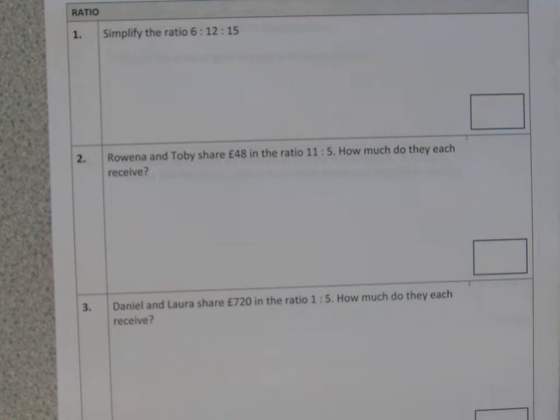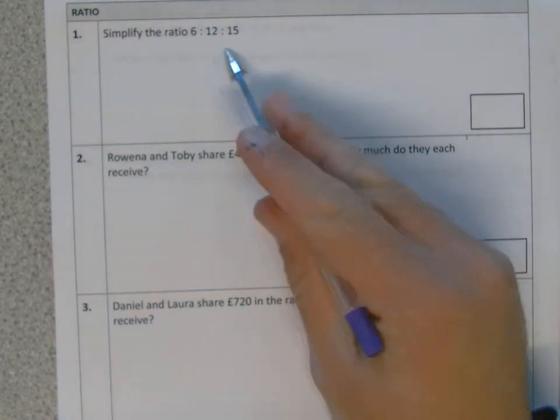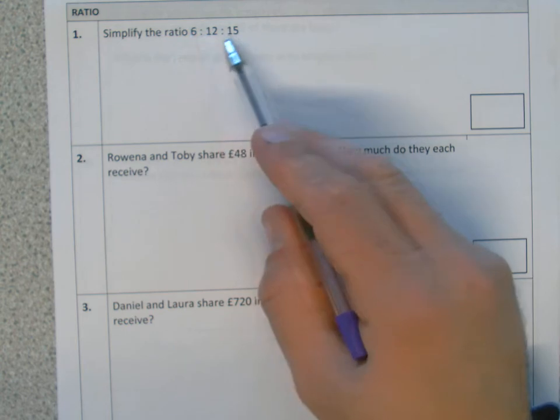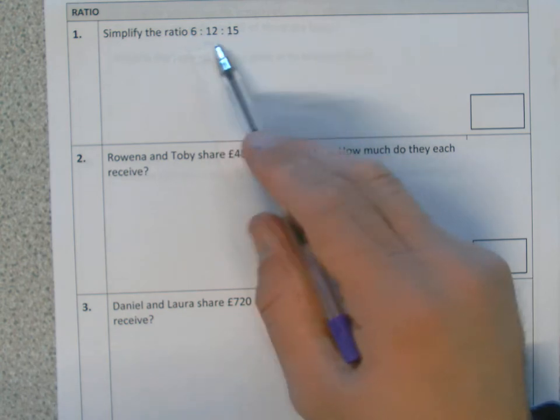Right. So ratio, it says here simplify the ratio 6 to 12 to 15. Okay, so we've got 6 parts here, 12 parts there, 15. We can actually make this simpler because each number here has got a common factor, right? Think about a number that goes into all of these.